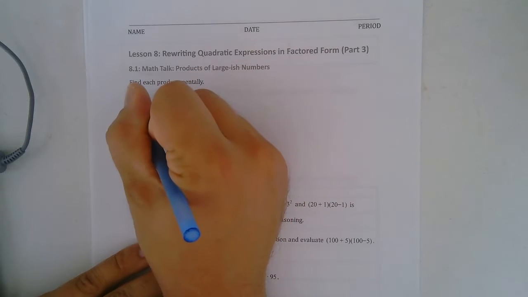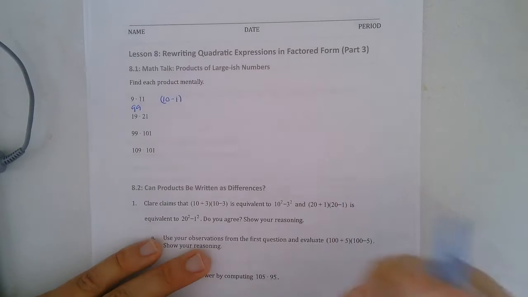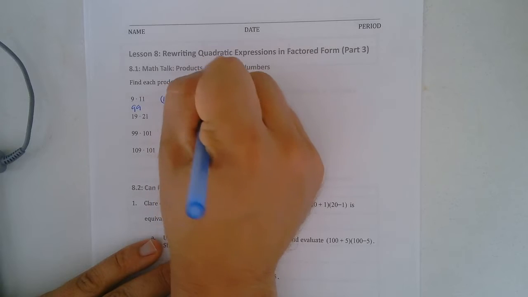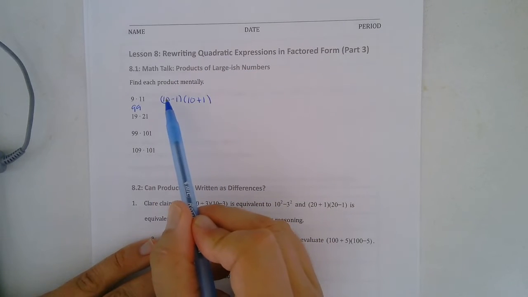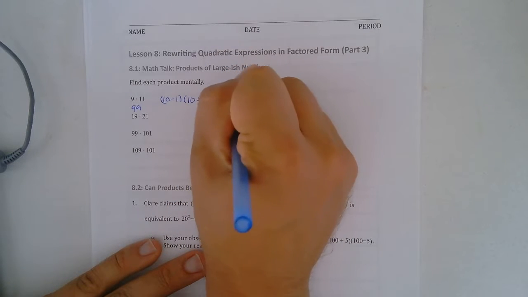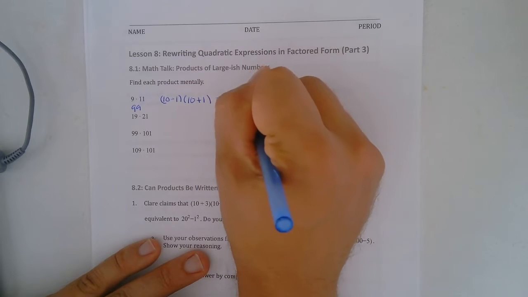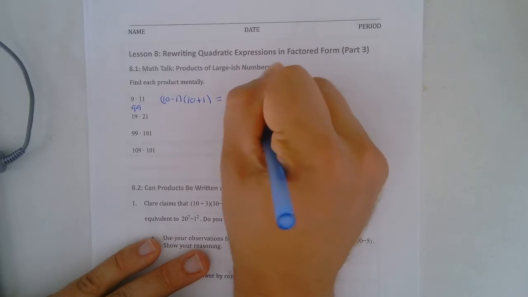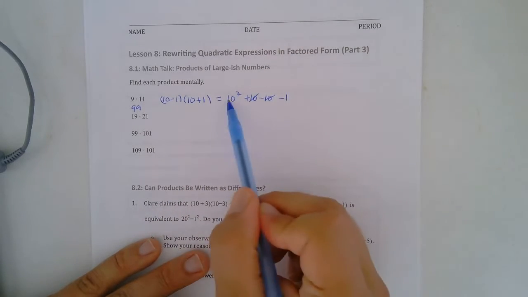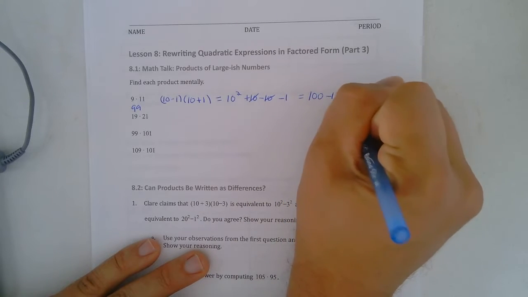So we could think of 9 as 10 minus 1 and 11 as 10 plus 1. So then in multiplying this, we would have 10 times 10 is 10 squared. Then we would have plus 10 minus 10. And then negative 1 times 1 would be minus 1. So 10 squared, this would be 100 minus 1, which is 99.